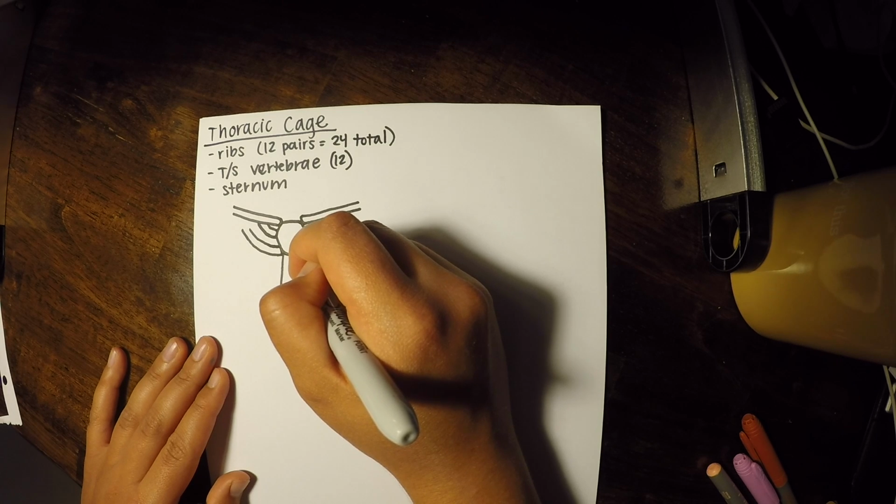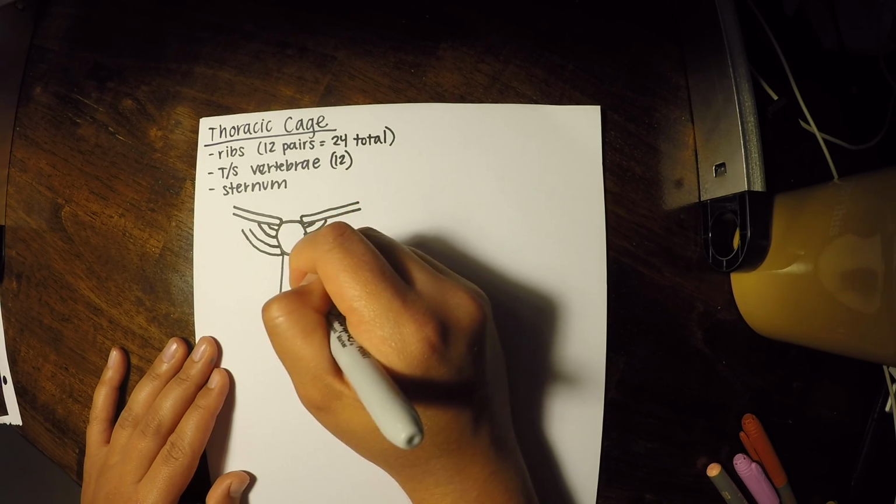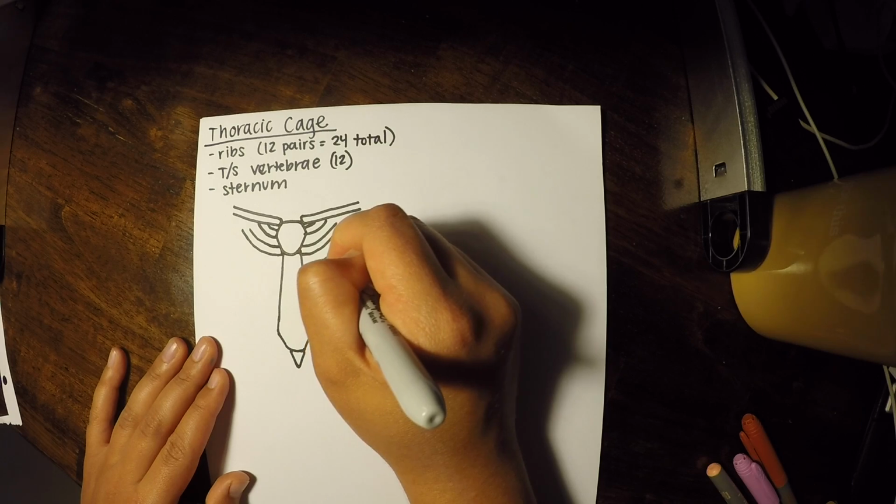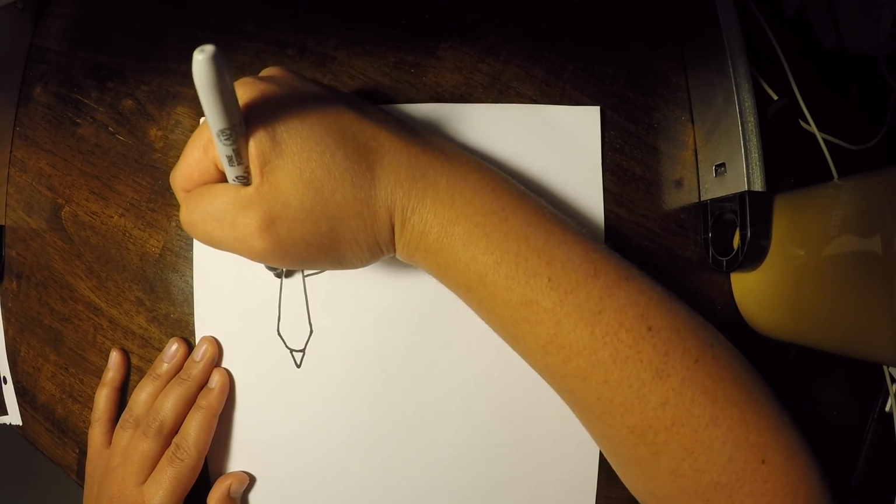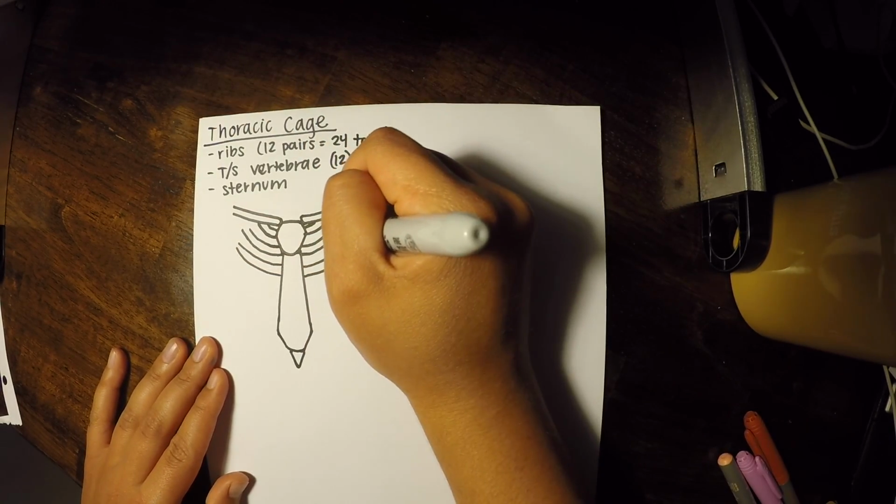So we're going to draw them out on both sides. This is the most boring part of this.